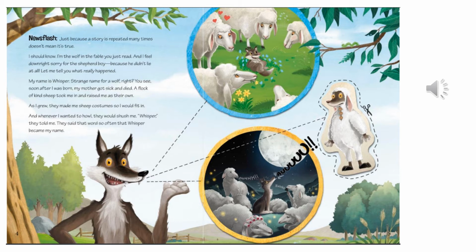Newsflash, just because a story is repeated many times doesn't mean it's true. I should know. I'm the wolf in the fable you just read, and I feel downright sorry for the shepherd boy, because he didn't lie at all. Let me tell you what really happened. My name is Whisper. Strange name for a wolf, right? You see, soon after I was born, my mother got sick and died. A flock of kind sheep took me in and raised me as their own. As I grew, they made me sheep costumes so I would fit in. And whenever I wanted to howl, they would shush me. Whisper, they told me. They said that word so often that Whisper became my name.